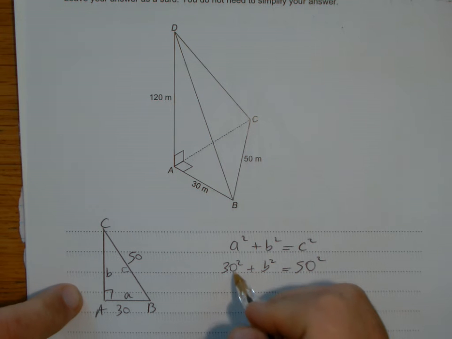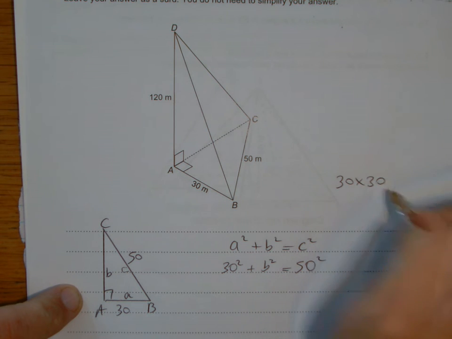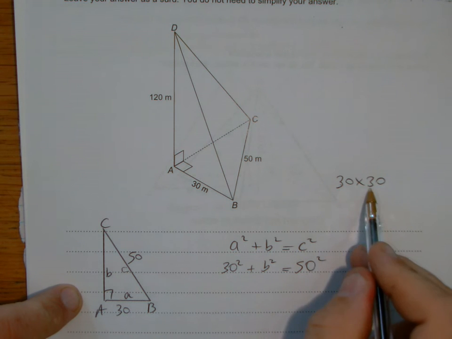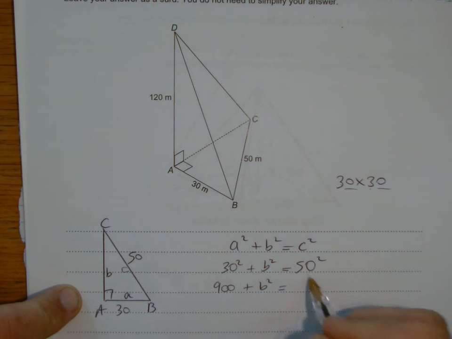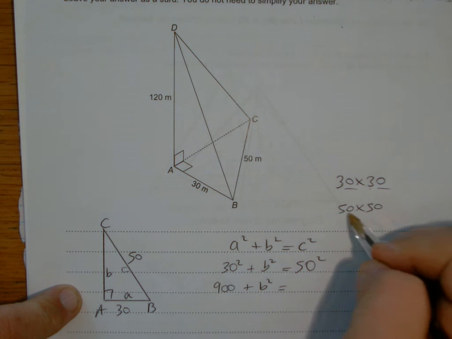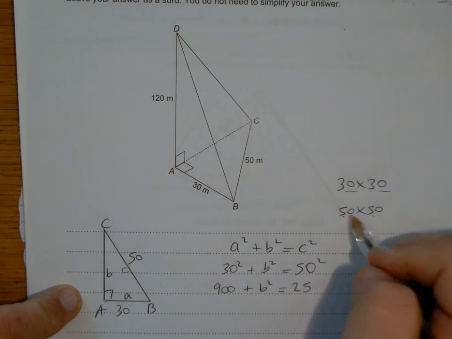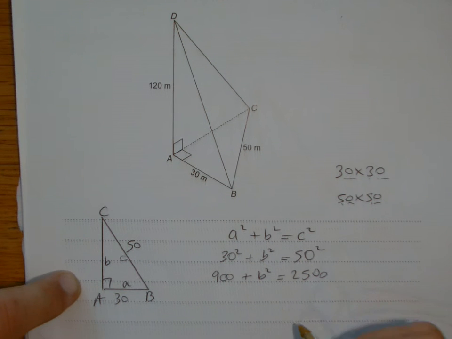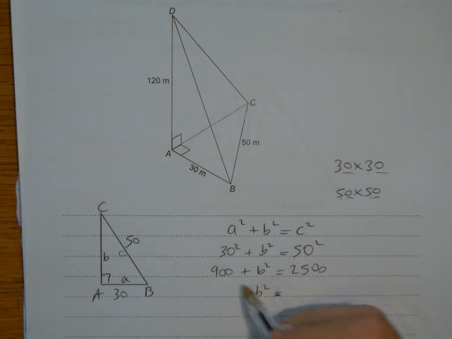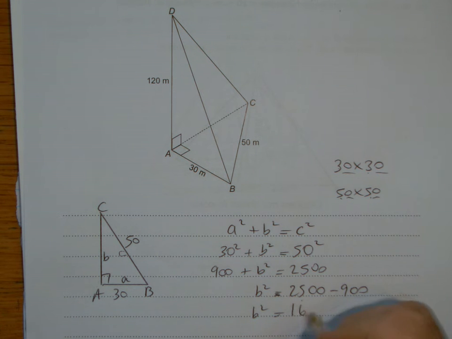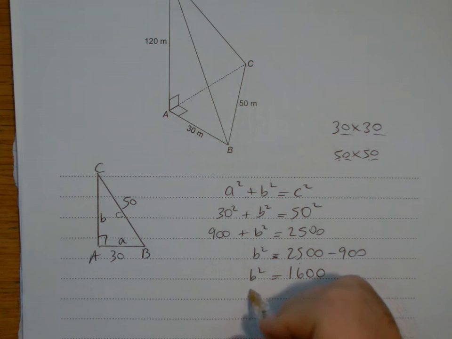Remember now, 30 squared is just 30 times 30. 3 times 3 is 9, and add the 2 zeros, so 900. And 50 squared is 50 times 50, so 5 times 5 is 25, and add the 2 zeros. So then to get B squared, I need to think about taking this over to the other side. Then we can work this out: 2,500 take away 900 is 1,600.